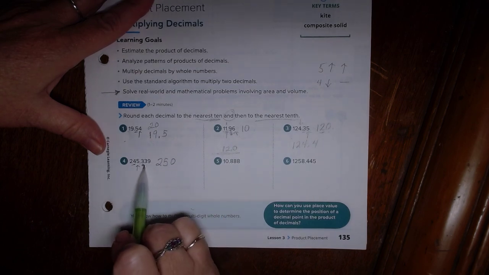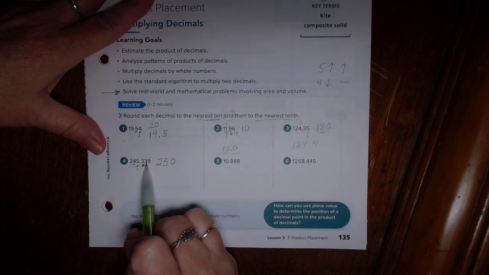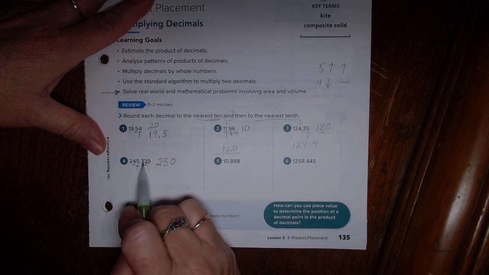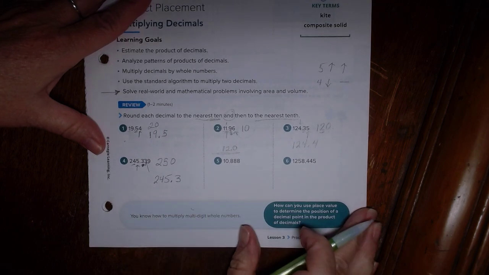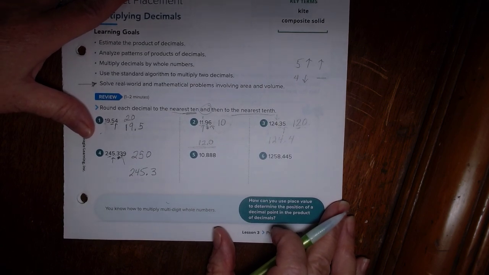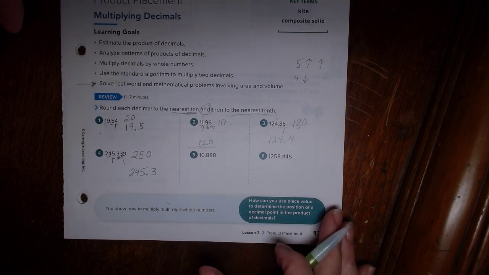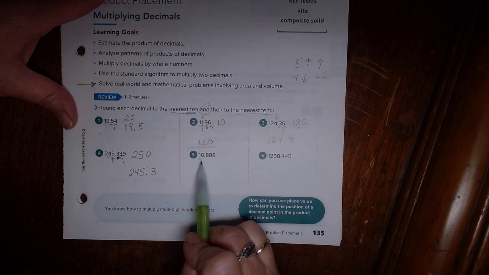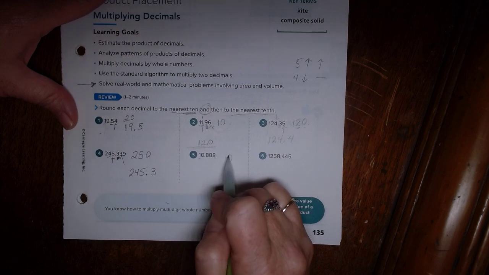The nearest tenths place, that 3 is in the tenths. And this 3 tells us what to do with that. It falls under the 4 or less, so we're going to let that remain a 3. So to the nearest tenths place is 245 and 3/10. Number 5, 10 and 888 thousandths. The nearest tens place is the 1. That's the number in the tens place. The 0 tells you what to do. It's under 4, so we're going to keep it the same. So it'll be 10.